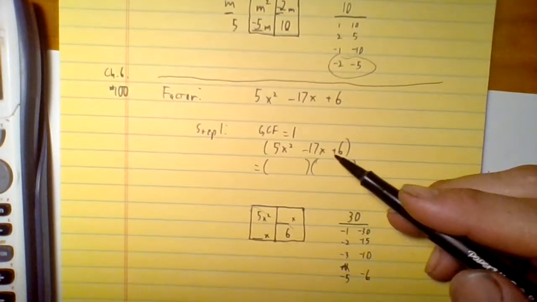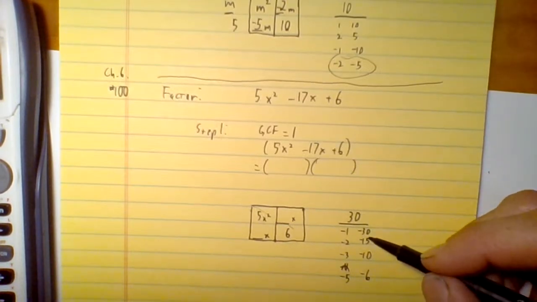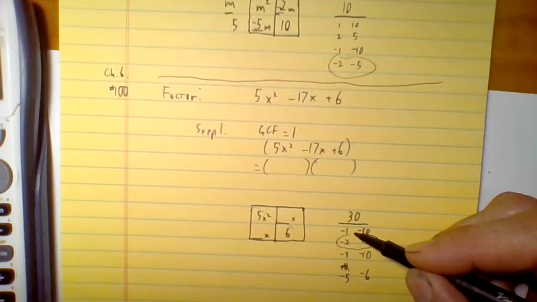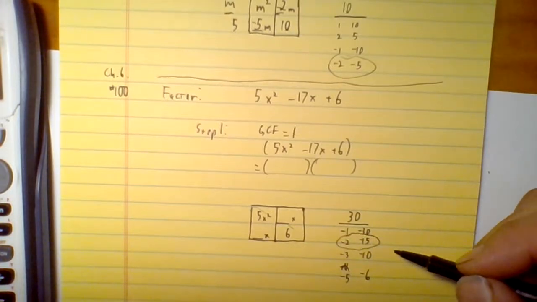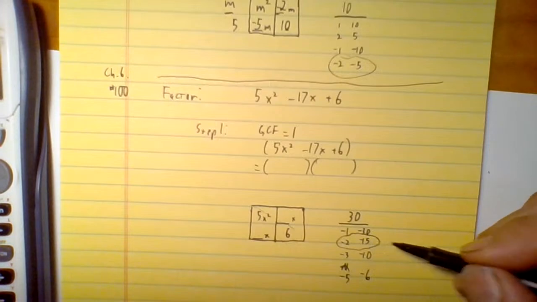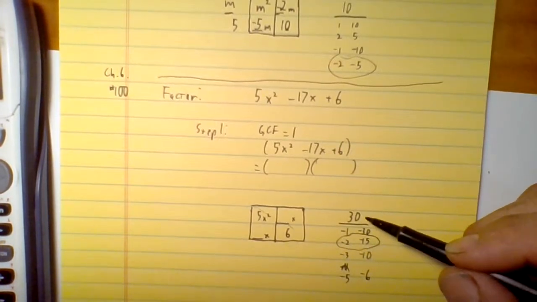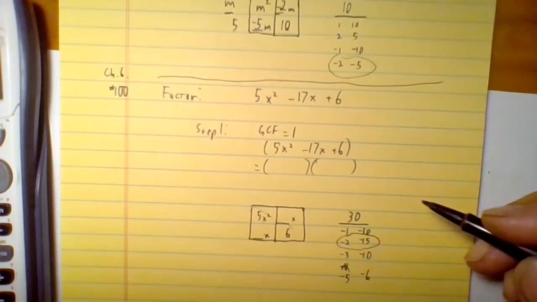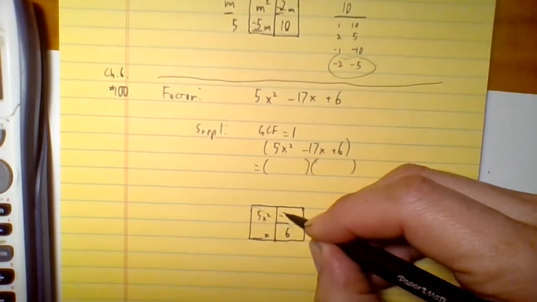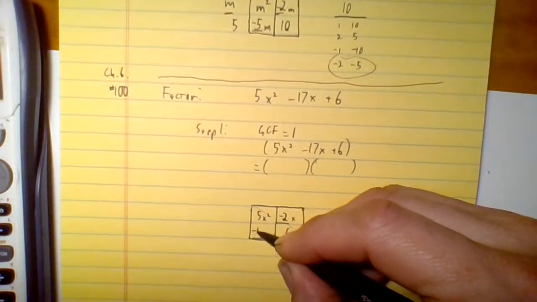We needed something that added up to negative 17, and we already got it. So I really didn't need to go that far with the list. But this is the combination that's going to work. It's the only combination that adds up to negative 17 and multiplies to 30. So the two numbers are negative 2x and negative 15x.